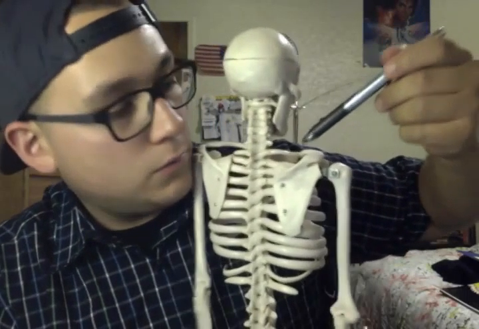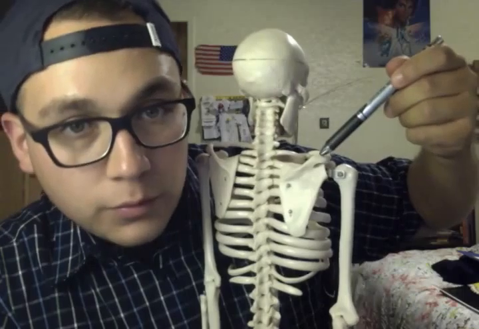The first figure for the scapula is the coracoid process. Let's see, the coracoid process is there. Subscapular fossa.